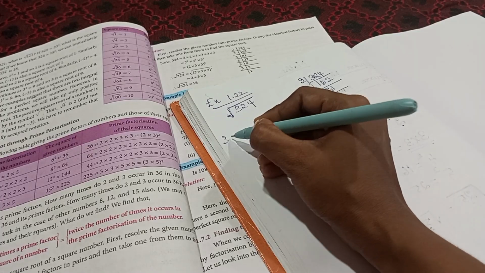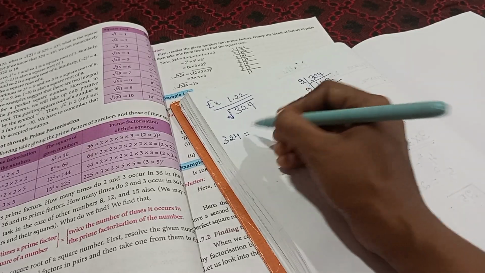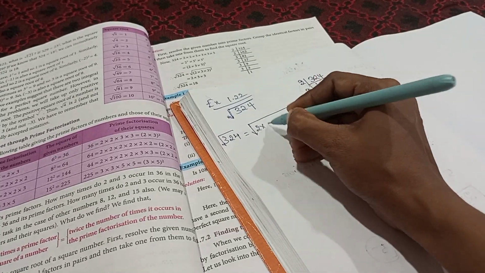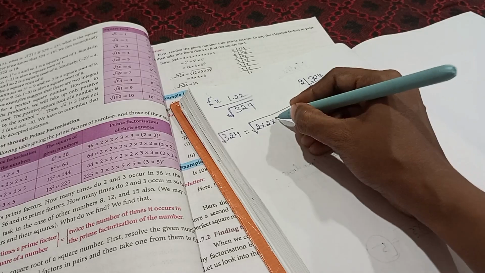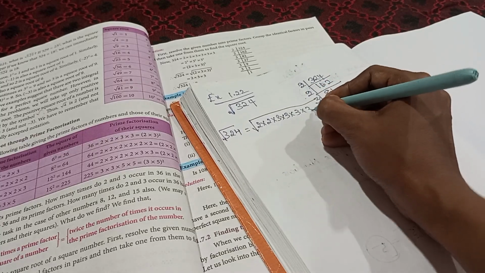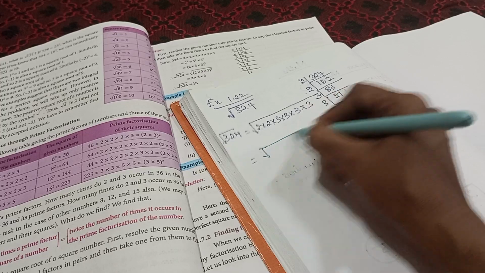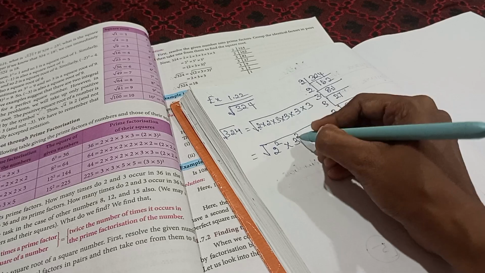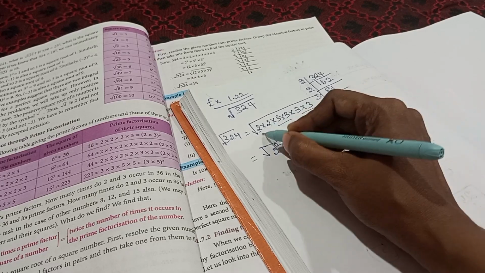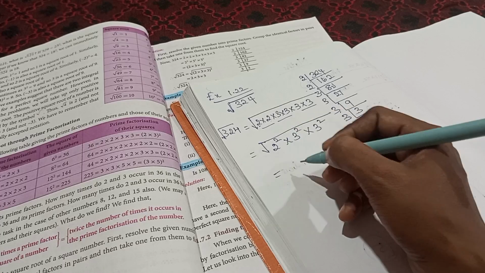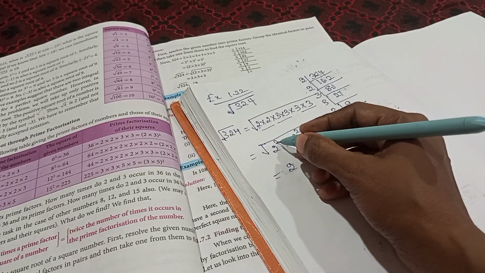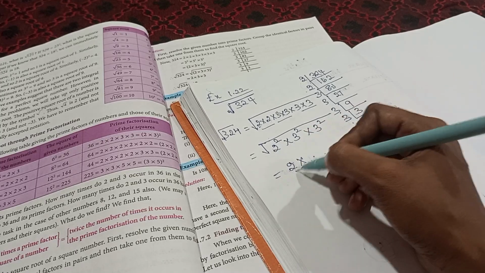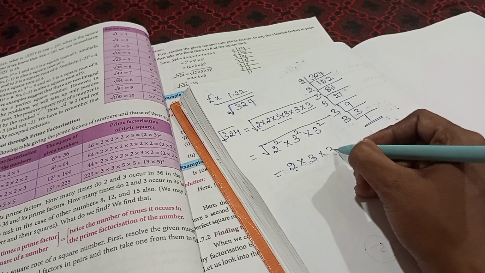So you have to write the square root of 324. What are the numbers we have? 2 into 2 and 3 four times: 3 into 3 into 3 into 3. So you write 2, how many times you have? 2 square, and 3 square, and 3 square. Now take one number out. 2 square under square root, you take one number out. So 2 you take out, 3 you take out, and this 3 you take out.